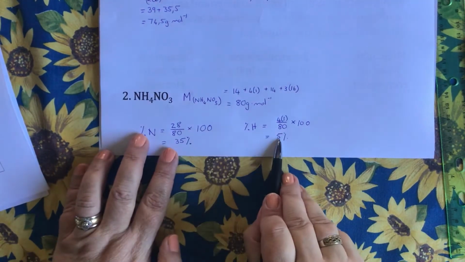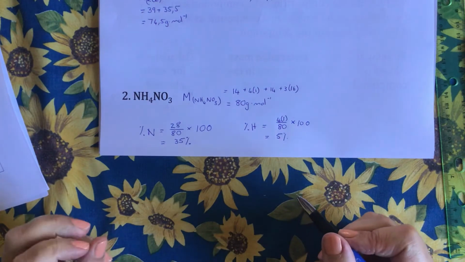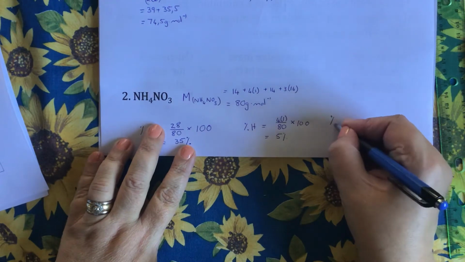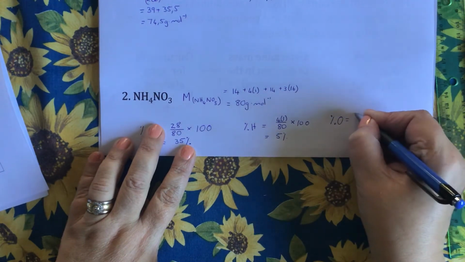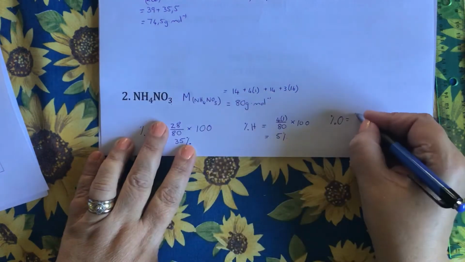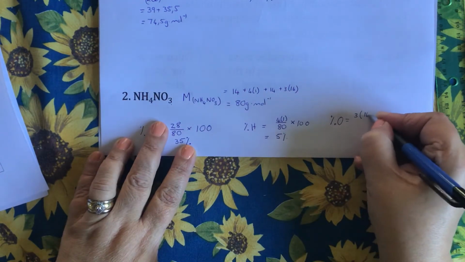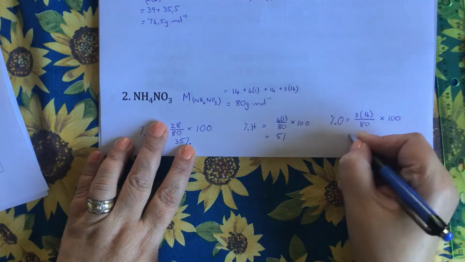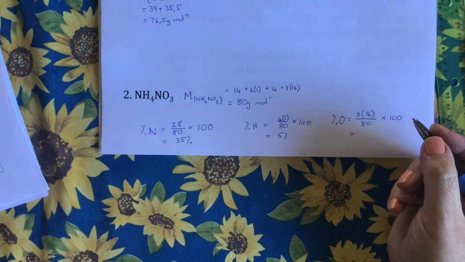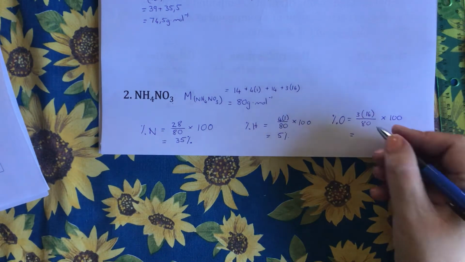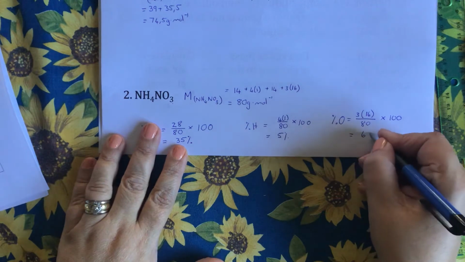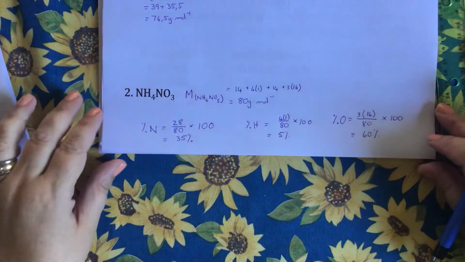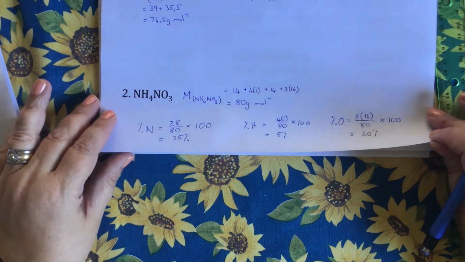So 35 plus 5 is 40%. In other words, the oxygen is going to work out to 60%. Let's see if that is true. So my percentage of oxygen is, there's 3 oxygens in here, 3 times the mass of 1 oxygen, 16, divided by 80 times 100. So 3 times 16 over 80. And guess what? We get exactly 60%. Right. So that is my percentage composition of ammonium nitrate.